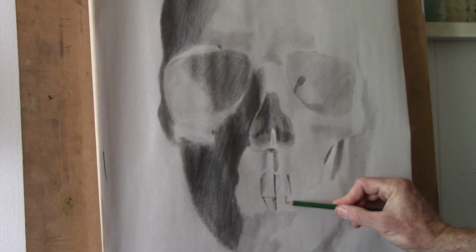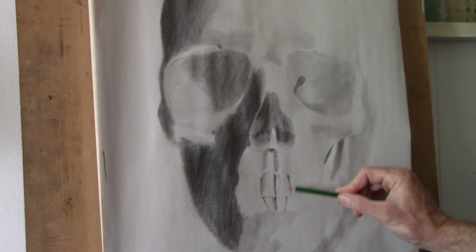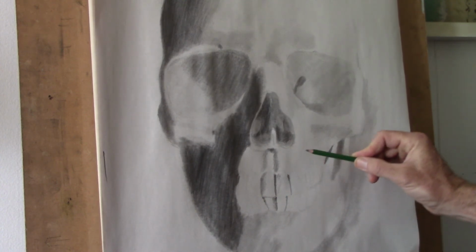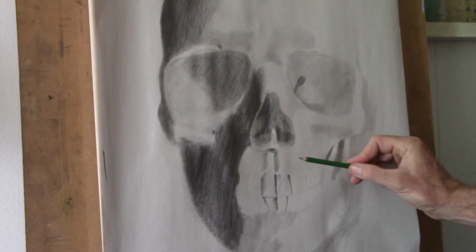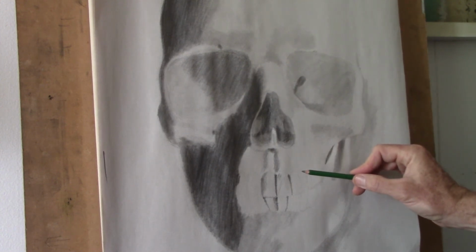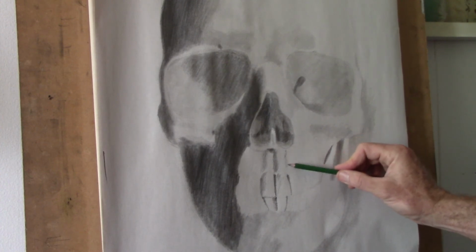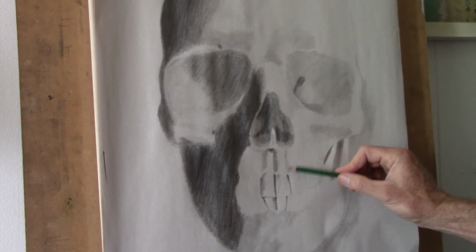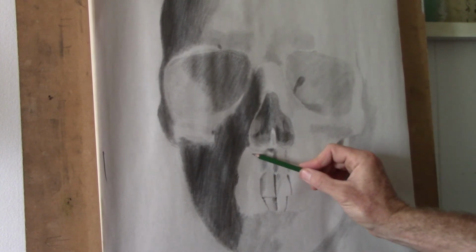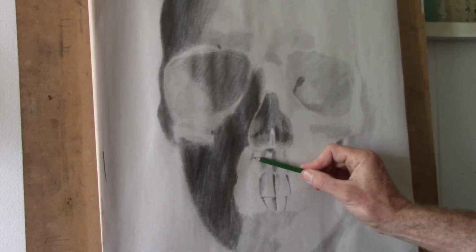Alright, so those teeth are starting to take shape. They're starting to emerge as I'm laying down all those shadows. Let's see, there's going to be another shadow right there. There's a pretty dark shadow right there.